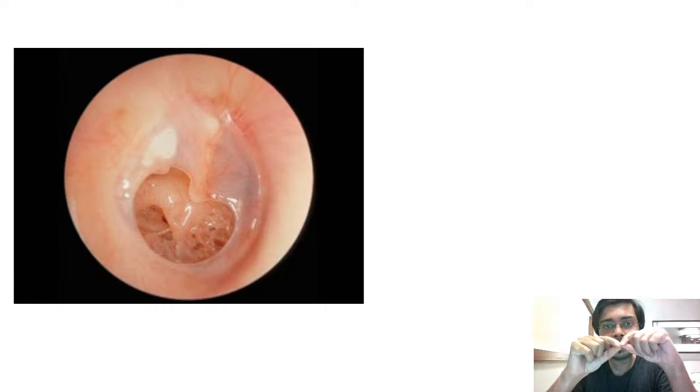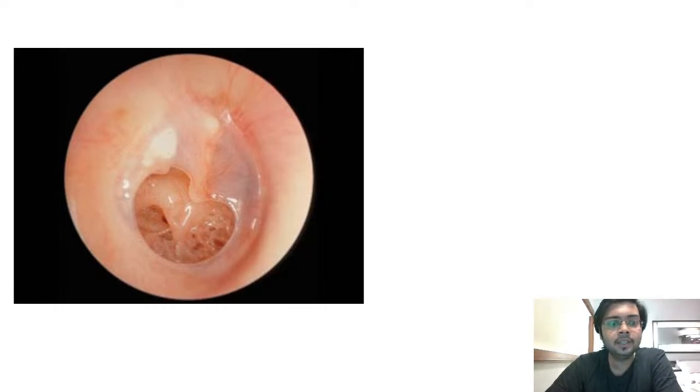When this fibrous annulus is also degenerated, when it is absent, then you call the perforation a marginal perforation, right? And mostly any ear with a marginal perforation will be the unsafe or squamosal variety of chronic otitis media.